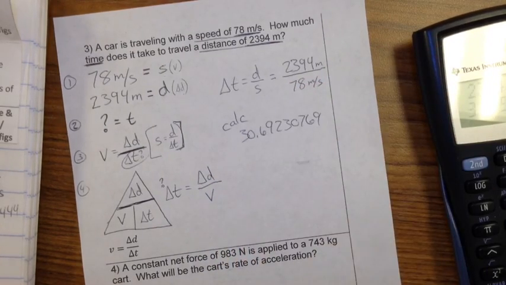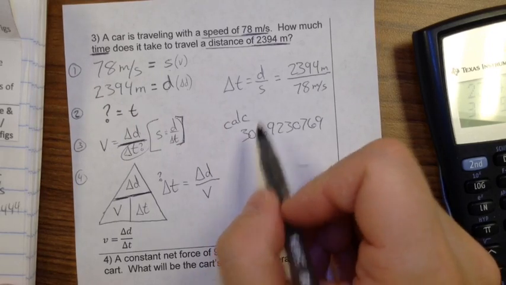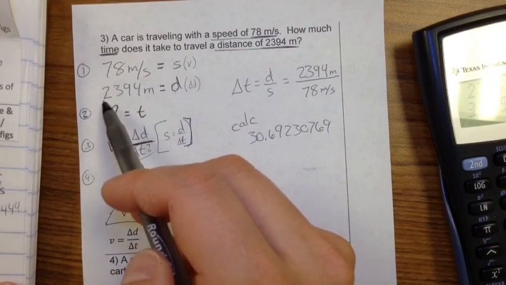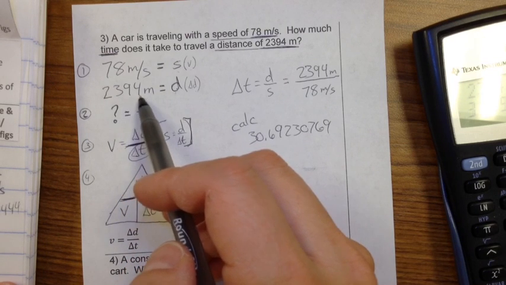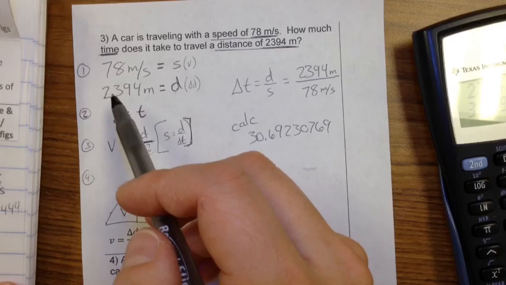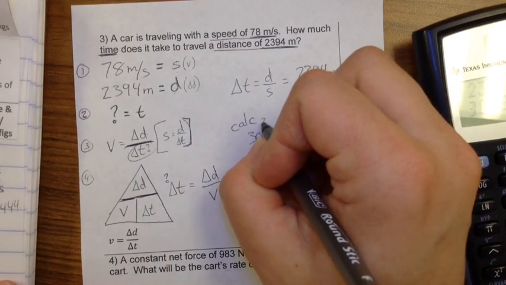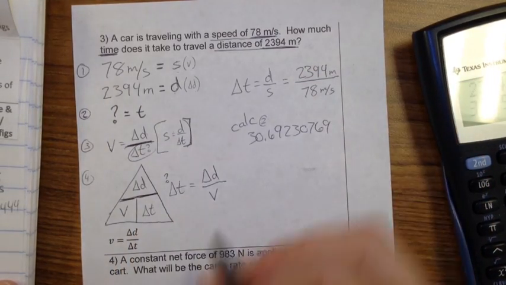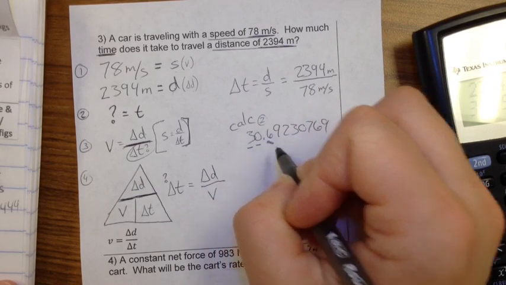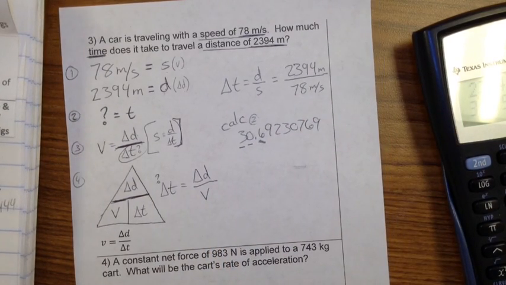30.6923076... Okay? Now, significant figures. Go back to your original numbers. The 78 has 2 significant figures, and 2,394 has 4 significant figures. So our answer needs to have 2 significant figures. So we need to round that number to 2 significant figures. Well, the 3 and the 0, and then you have to look at the third one, the 6. Is that going to round the 0 up or leave it alone? It rounds it up.